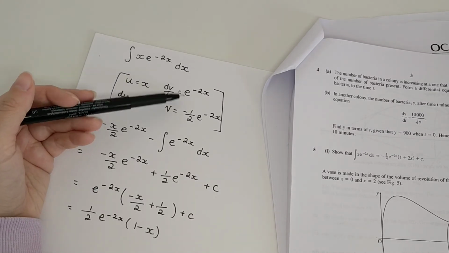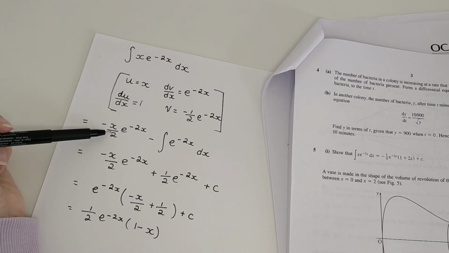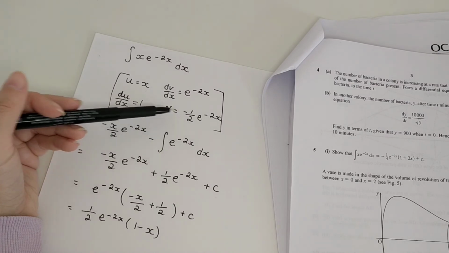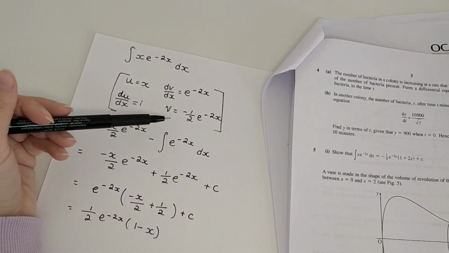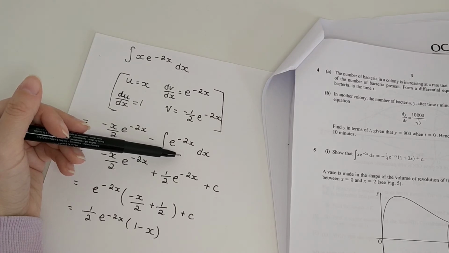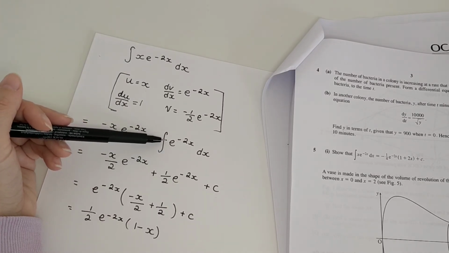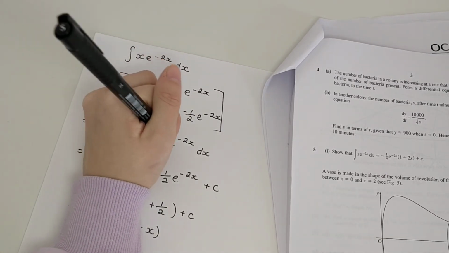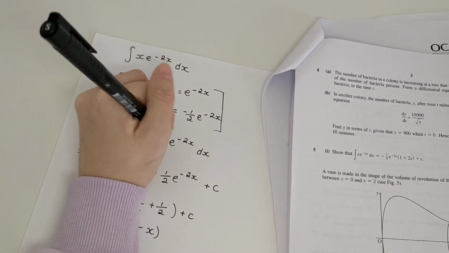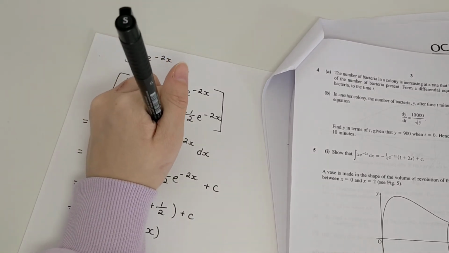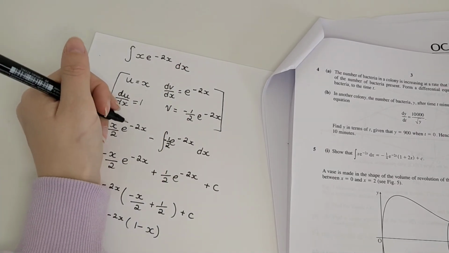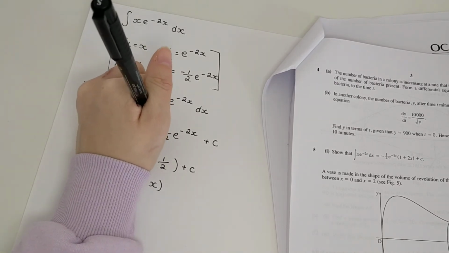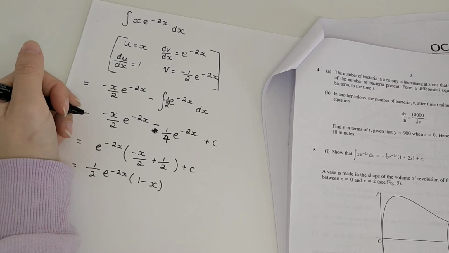uv minus integral v du by dx. Oh. Why didn't I put... I must have been looking at that one. Okay, so I need to slip in a minus half there. Sorry about that. So that becomes plus... No, it becomes minus once I integrate it, and that becomes a quarter.